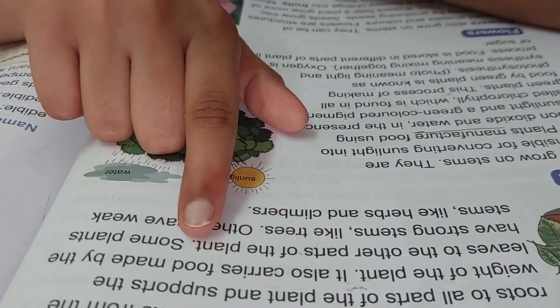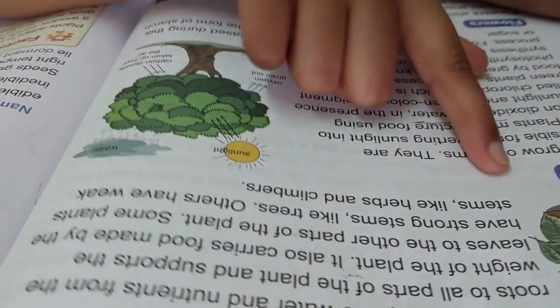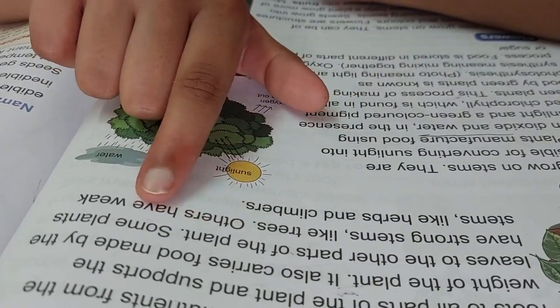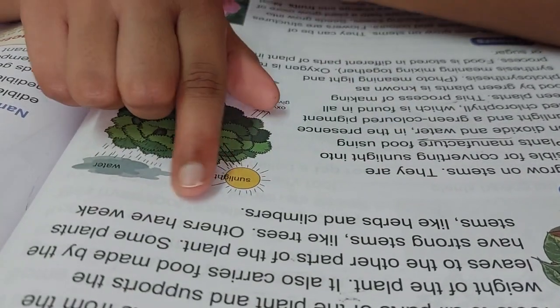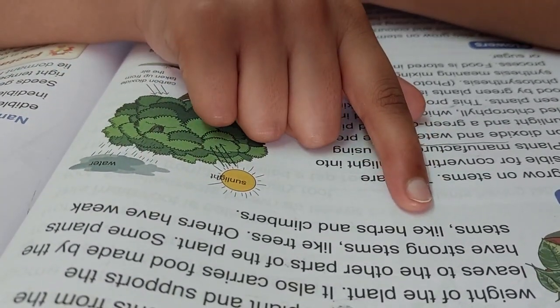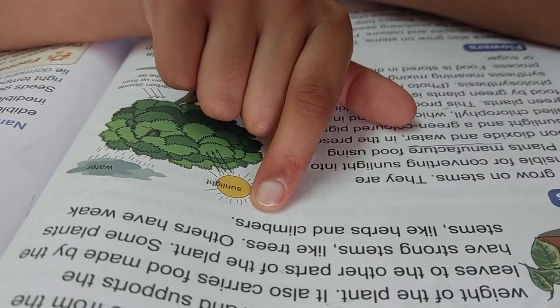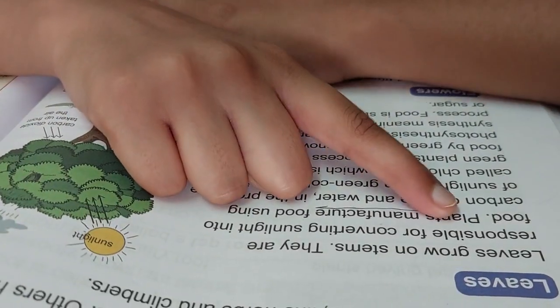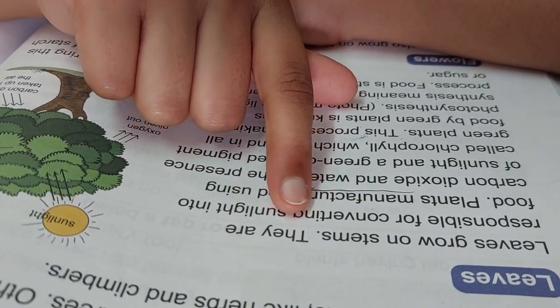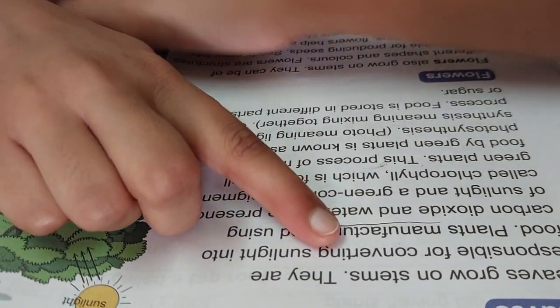It also carries food made by the leaves to other parts of the plant. Some plants have strong stems like trees. Others have weak stems like herbs and climbers. We are going to learn about leaves. Leaves grow on stems. Like we all know, a leaf is a part of the shoot, and everything that is on the shoot grows on the stem. So let's read.